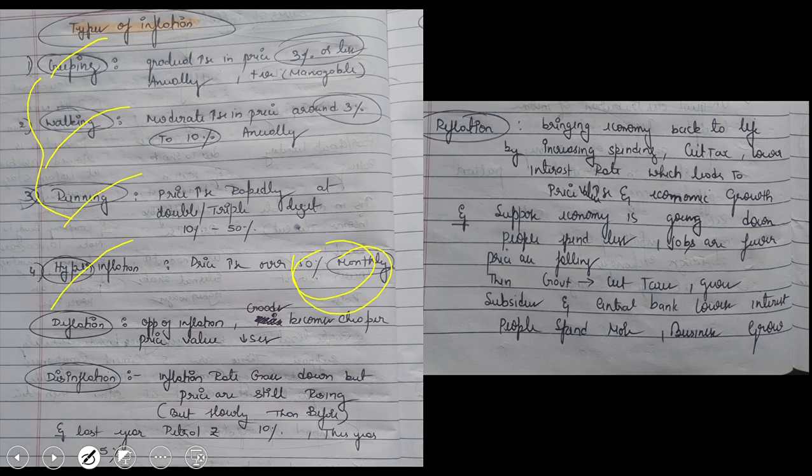Now let us look at the terms such as deflation, disinflation, reflation. What do you mean by that? So what is deflation? Deflation is nothing but the opposite of inflation. In inflation, what happens? There is more supply of money, right? Opposite of it is deflation. Here goods become cheaper, price value decreases.